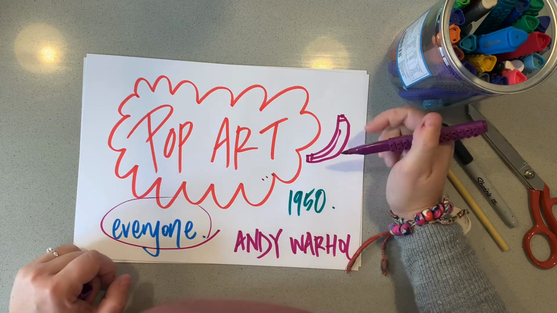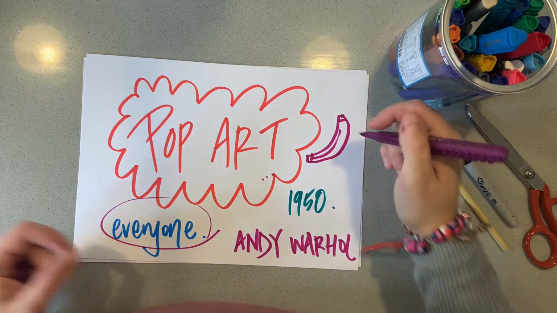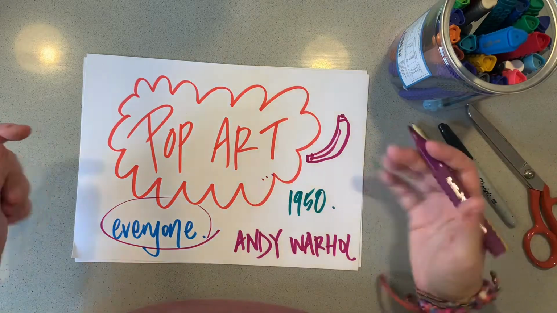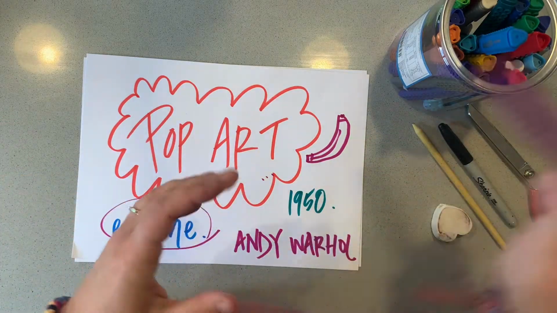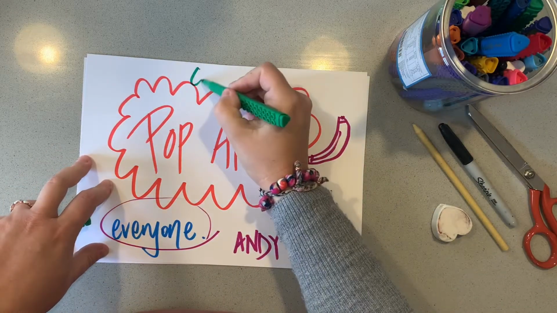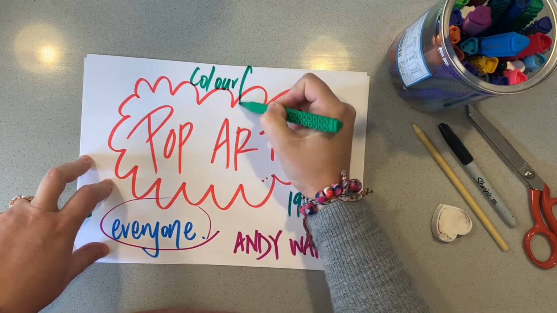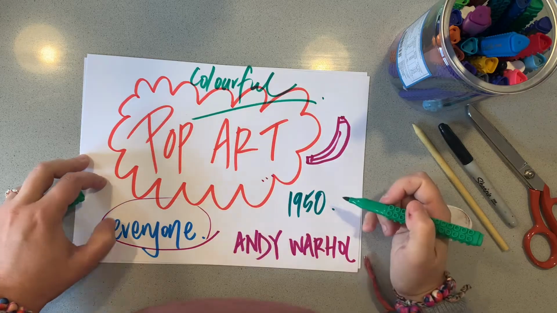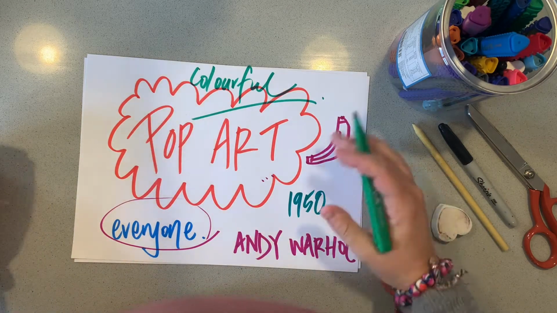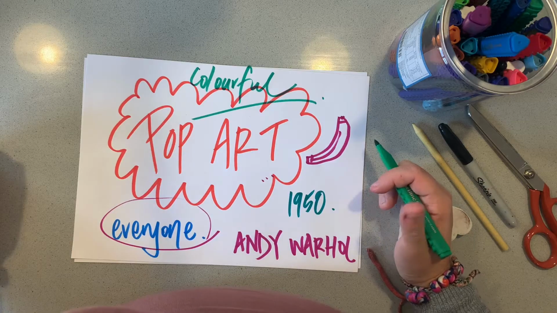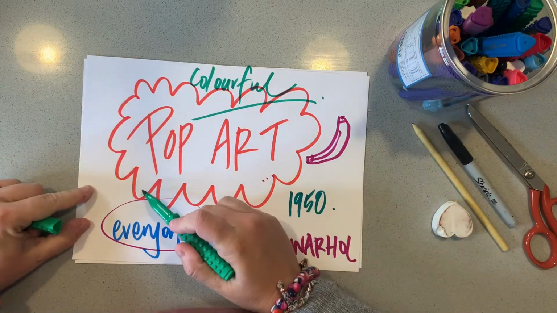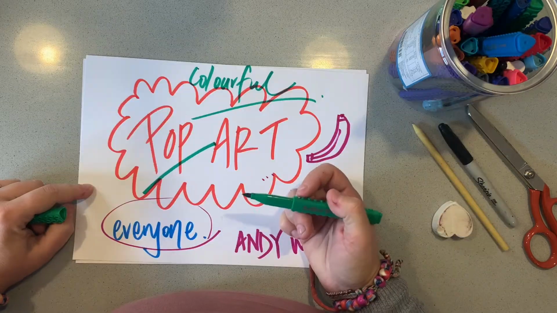So all of a sudden, popular products that you see on the shelves at the supermarket were becoming beautiful, famous, colourful art. Now, the word colourful is very important in pop art as well, and it's probably one of its most obvious features. The colours that are used are not always realistic, but the idea is to use the brightest colour ever, which makes the artwork pop and stand out.